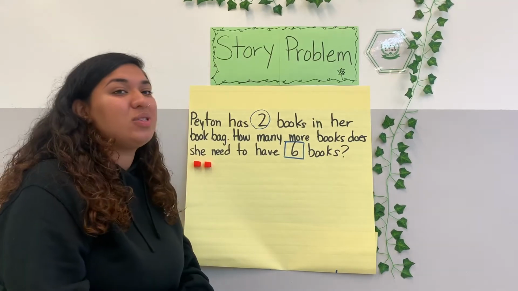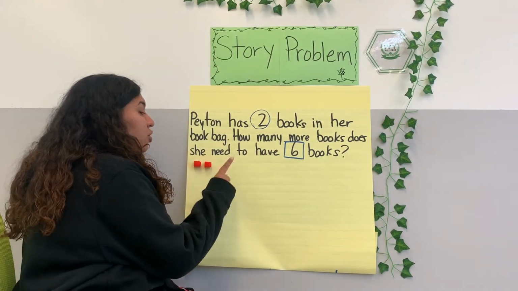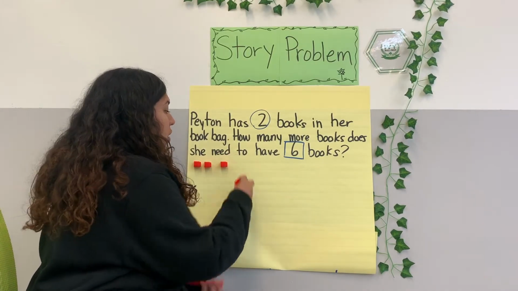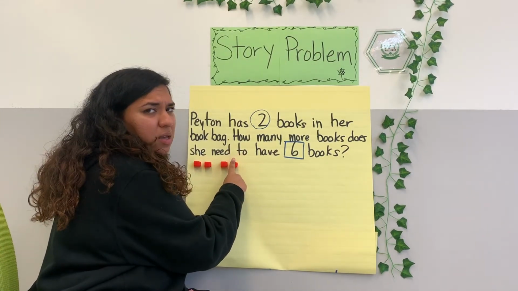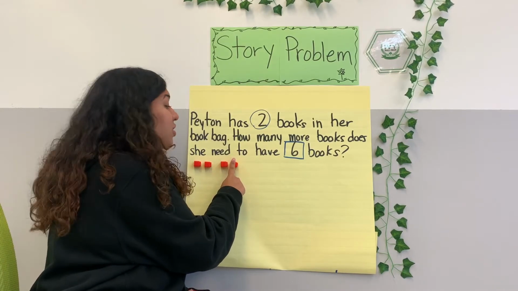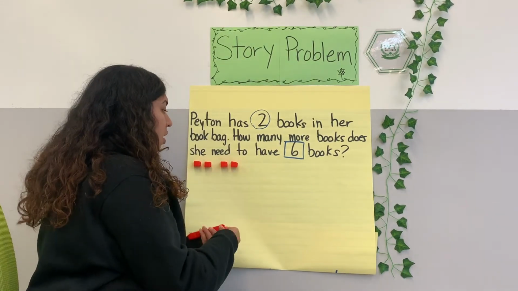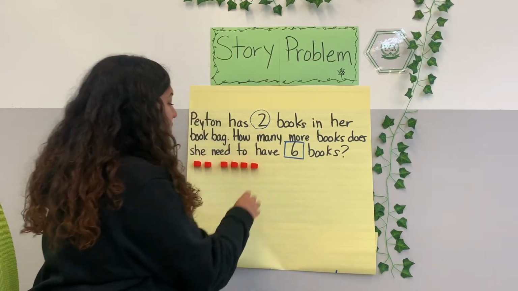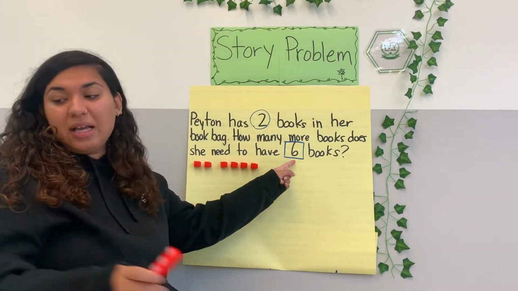We're trying to get to 6. Let's start back and count to 6. 1, 2, 3, 4. Do I stop counting? No, because I need to get to 6. I'm at 4. 4, 5, 6. And now I stop because I got to 6.